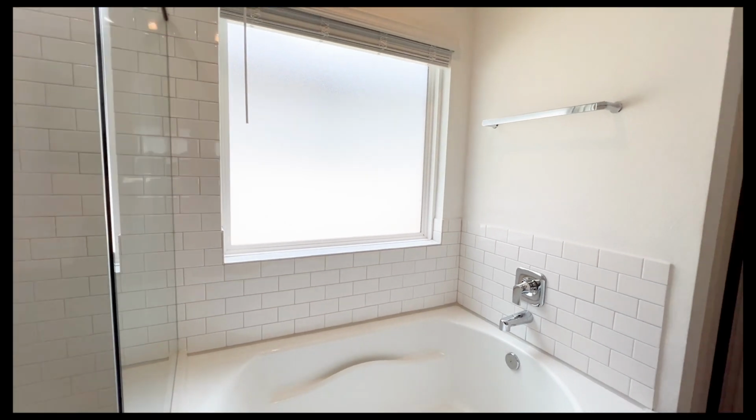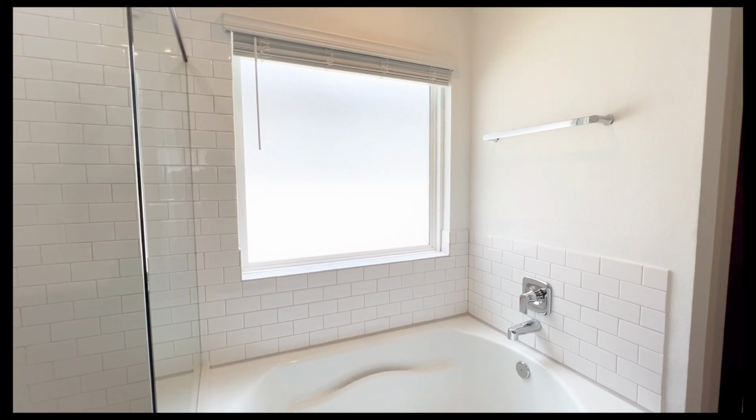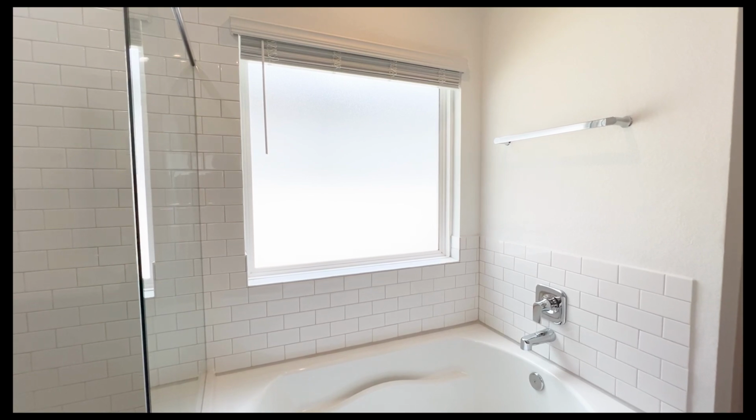So what does building code have to say about a window next to a tub like this? Well, by the end of this video, you'll know. So let's get started.